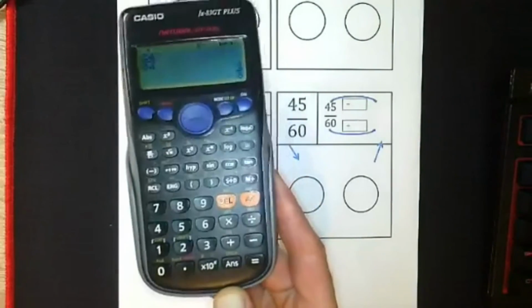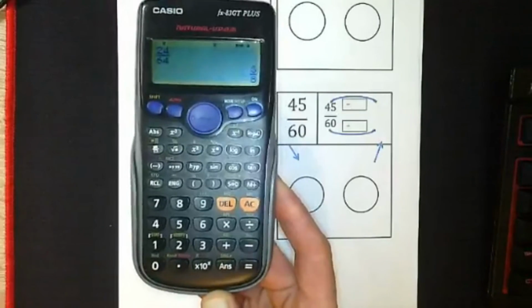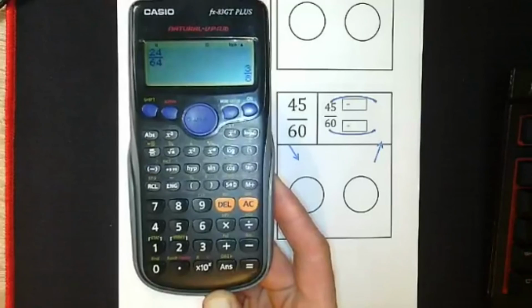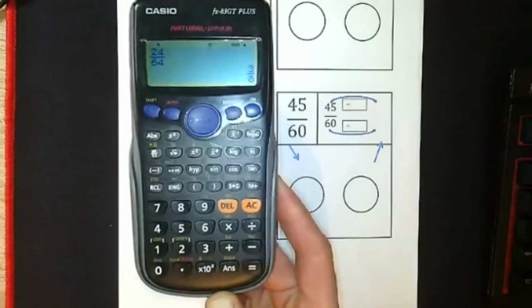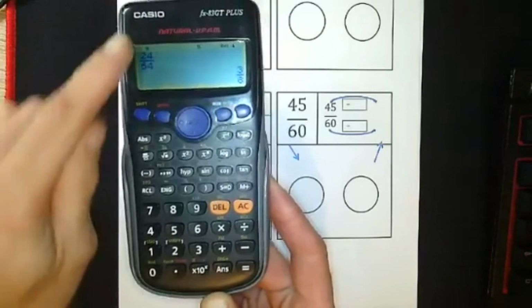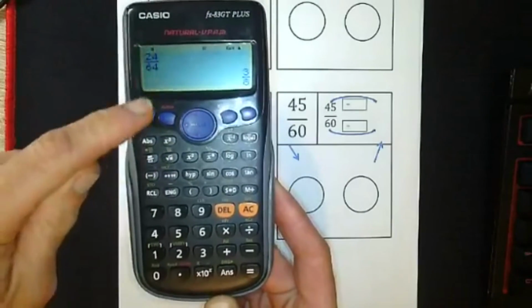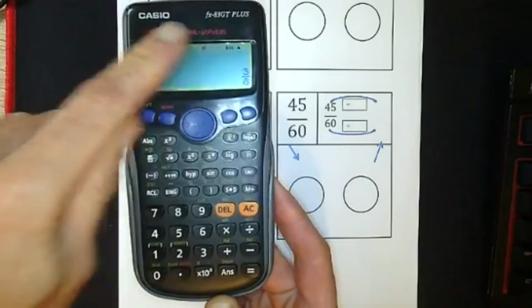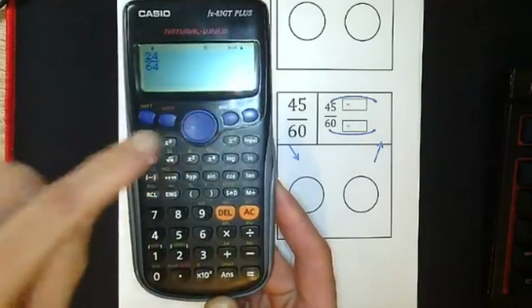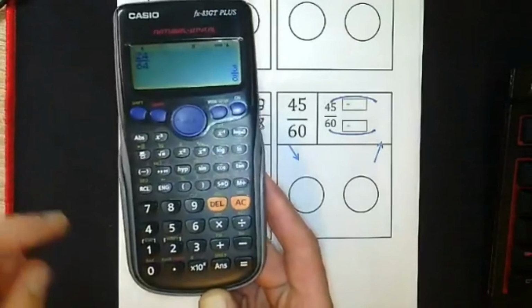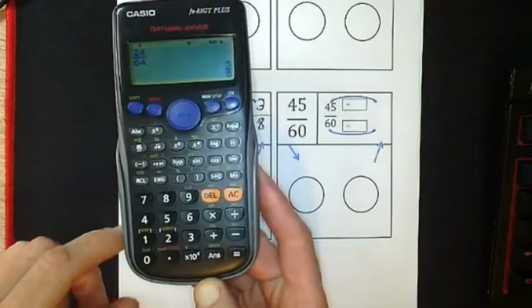One thing I would say, ready for when we go back to school, whenever that might be, probably either end of July or September, is make sure you've got one of these Casio calculators with this natural display. The important bit is you can see your answer and your question. Those basic calculators won't work.